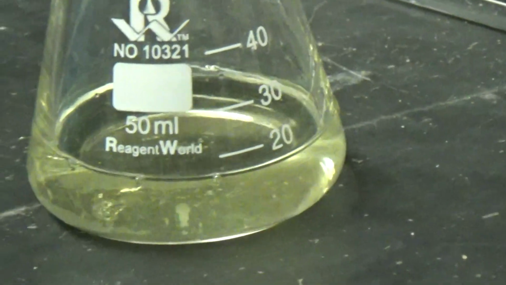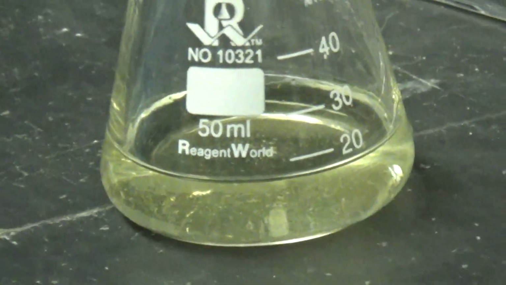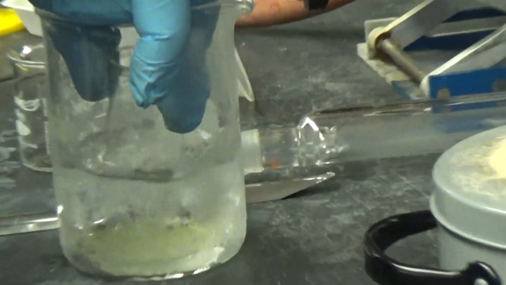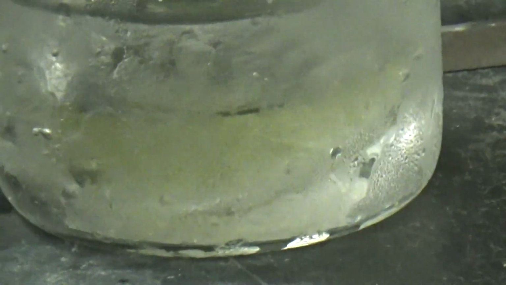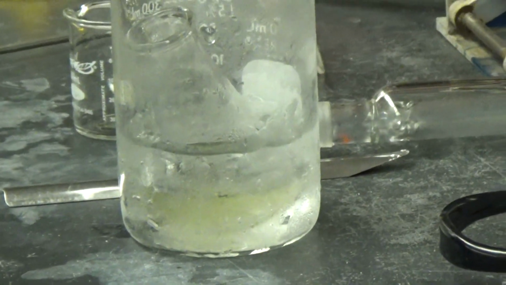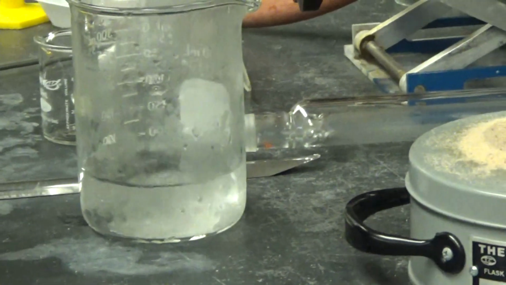Still waiting, and do we see anything? No. Don't see anything yet. Alright, so now you're putting it in ice, and that'll maybe accelerate crystal growth. A little ice water, nice cold surface. It starts to come slowly.